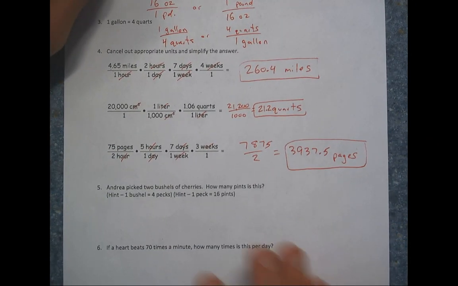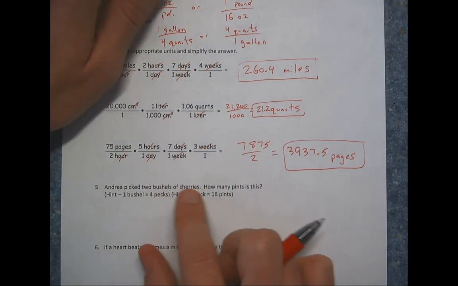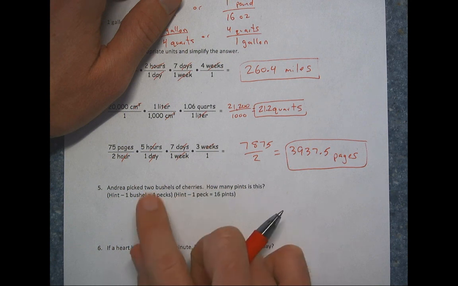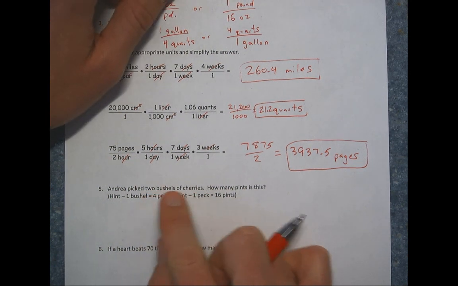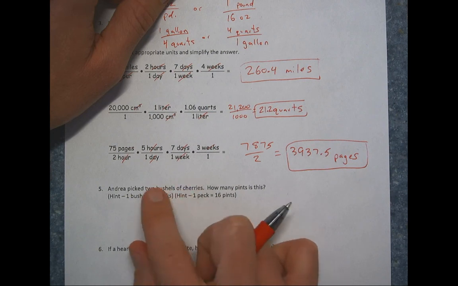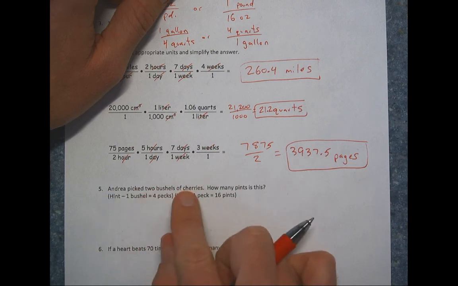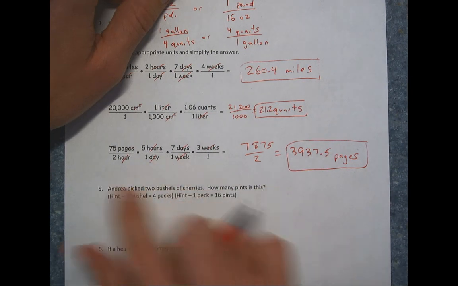Okay, now taking this work and having to come up with this on our own is what's next. So Andrea picked 2 bushels of cherries. So that's our starting point. Notice that this is not a rate. It's not 2 bushels. She can pick 2 bushels per hour or 2 bushels per minute. This is not a rate. She just picked 2 bushels of cherries. How many pints is this? So we're going to convert this.